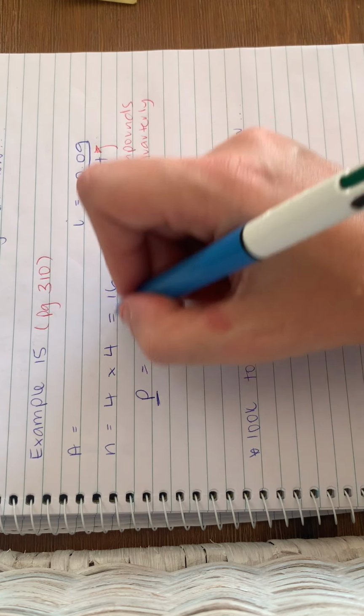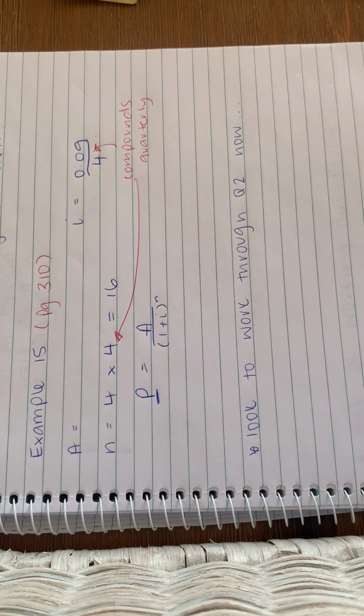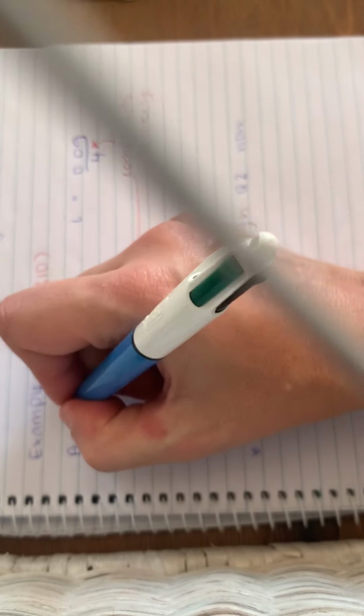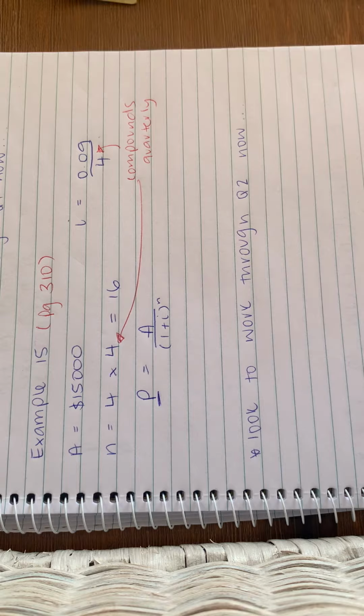That's why I've got the 4 there, and that's why I've got the 4 there. Now, because we want to know how much she invests, we need to know what she wants to finish with, and in the question it was $15,000. Alrighty, so now I've got my information.